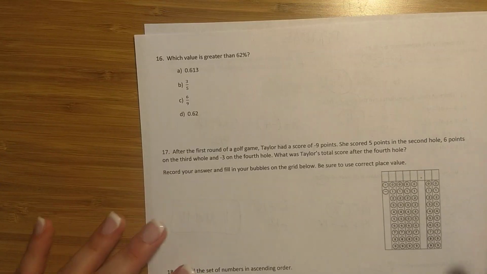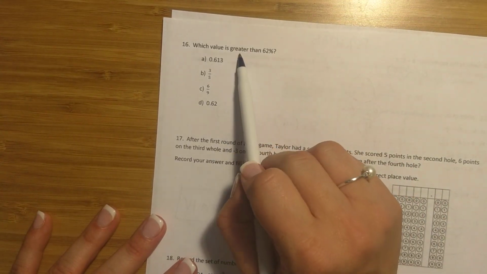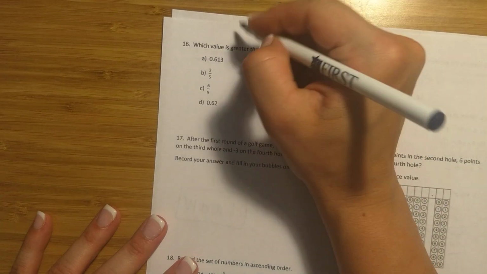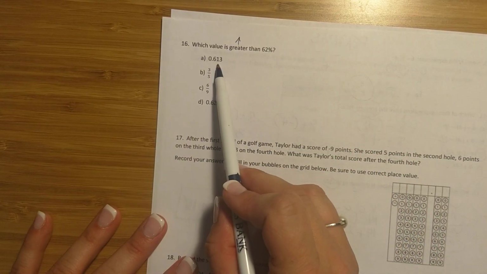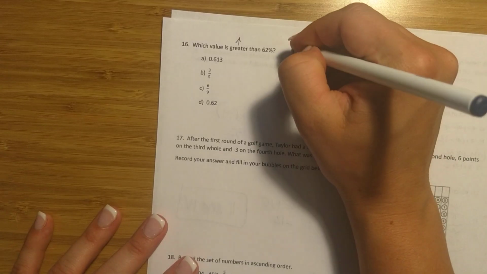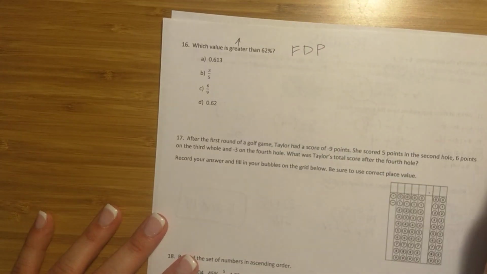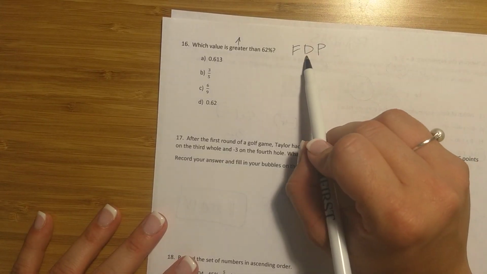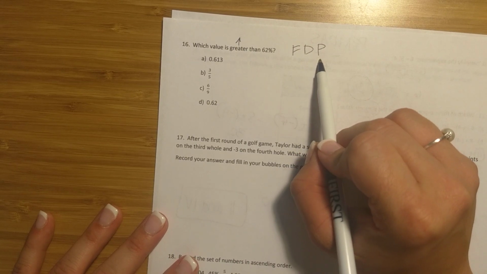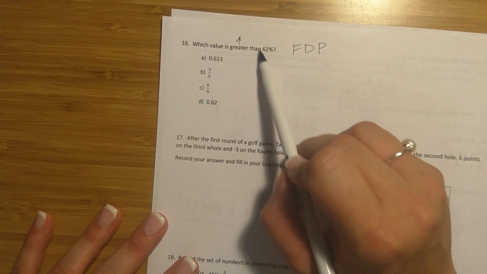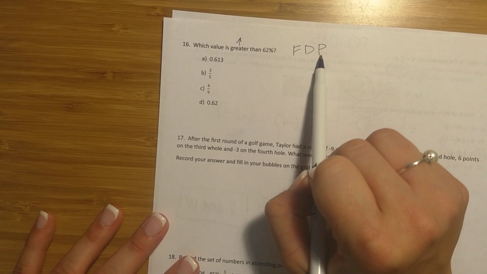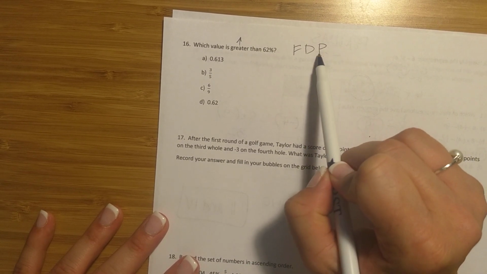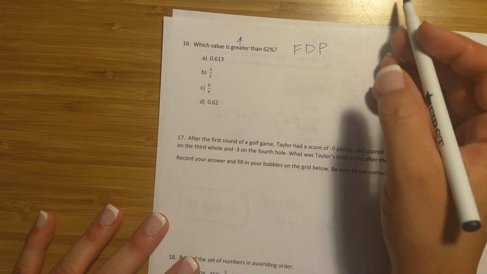Okay, this side, number 16. Which value is greater than 62%? So we're looking for something that's greater than 62%. So I see fractions and decimals here, so I'm going to write my FDP down. I always like changing my decimals to percents first. And remember, when you're comparing numbers like this, always change everything to a percent. It's so much easier to look at whole numbers because percents are whole numbers.